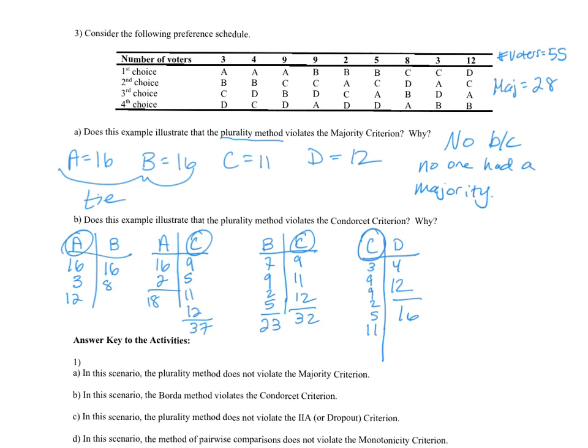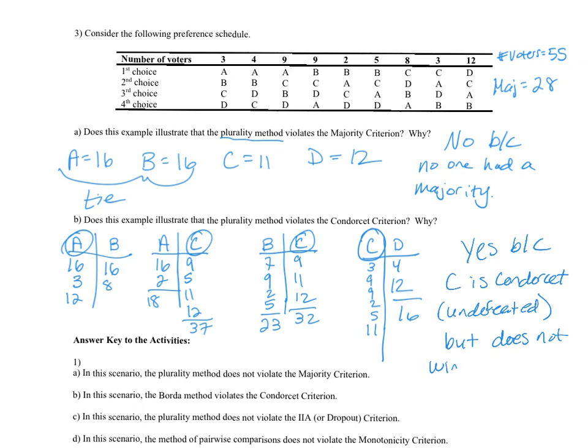Okay, so C is Condorcet. C is Condorcet. They're undefeated in head-to-head matchups. So did the plurality method violate the Condorcet criterion? So if C is the Condorcet candidate, they're undefeated. The Condorcet criterion says that they should win, but in the plurality method, C was not the winner. It was a tie between A and B. So yes, because C is Condorcet, undefeated, but does not win the plurality method.